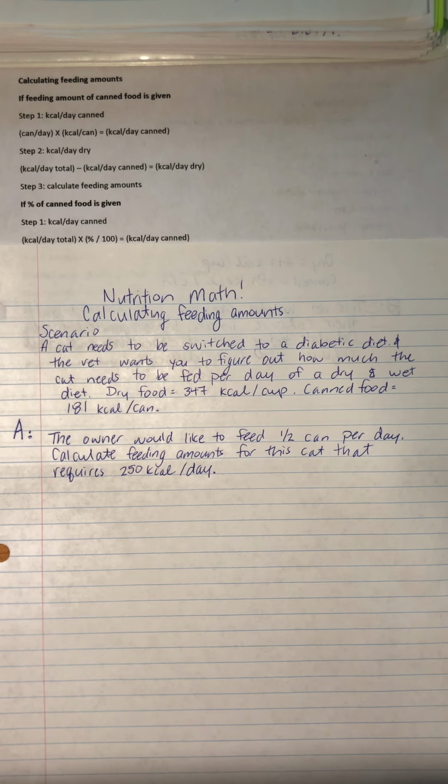So the scenario is a cat needs to be switched to a diabetic diet, and the vet wants you to figure out how much the cat needs to be fed per day of a dry and wet diet. The dry food is 347 kilocalories per cup. The canned food is 181 kilocalories per can.